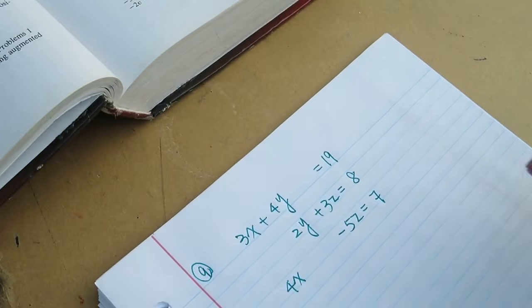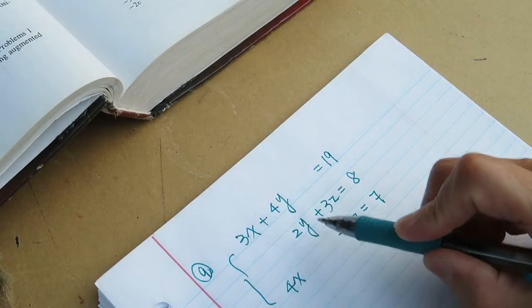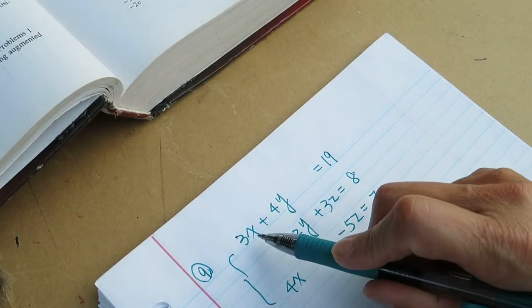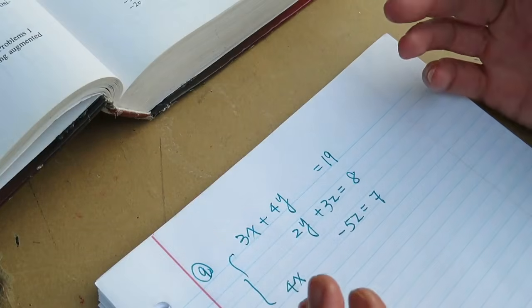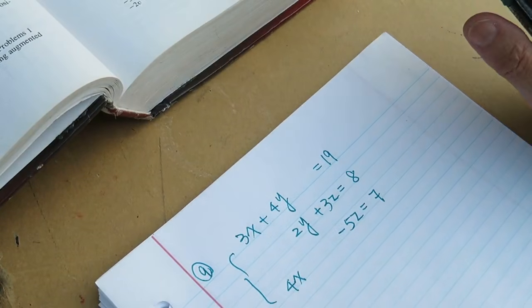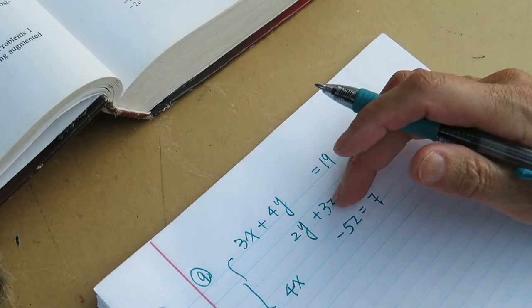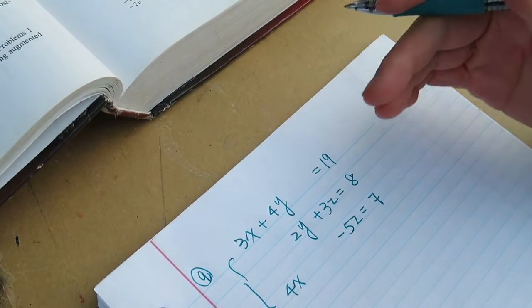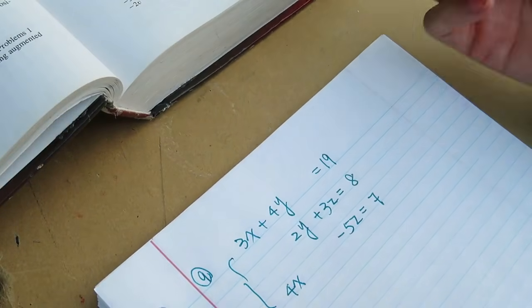Okay, so when we see there are 3 variables, x, y, and z. Whenever you solve this kind of equation, the key rule is to reduce the variables. If you have 3 variables, you need 3 equations to solve it.